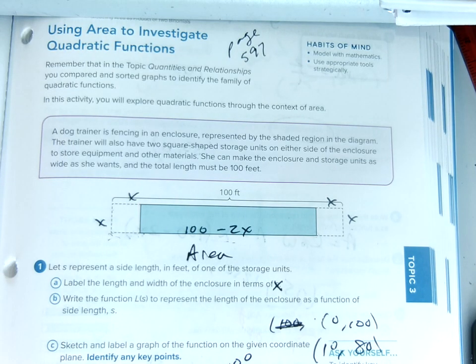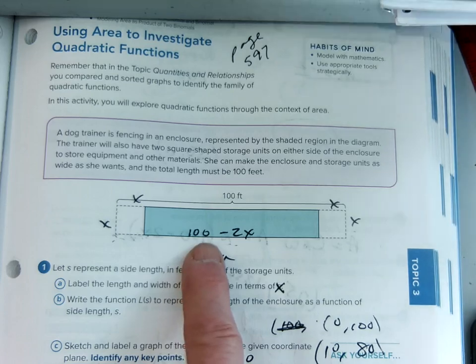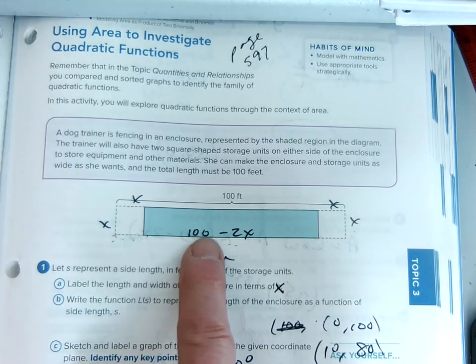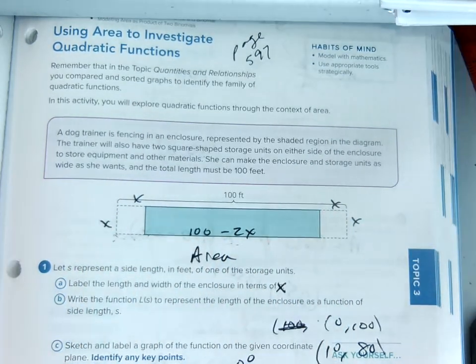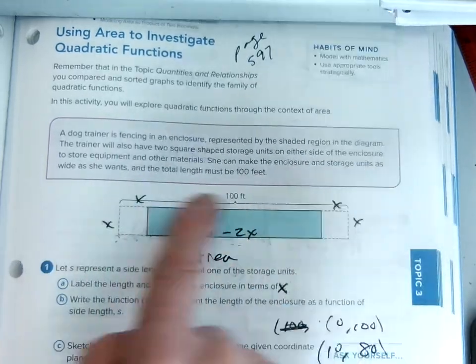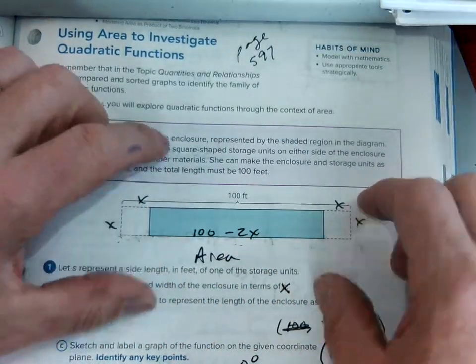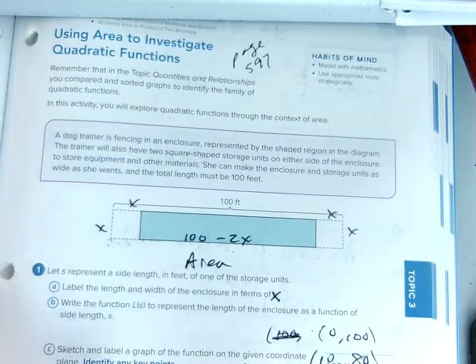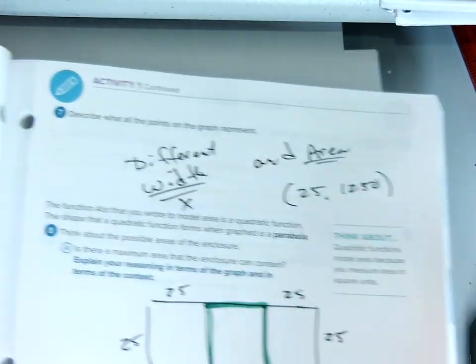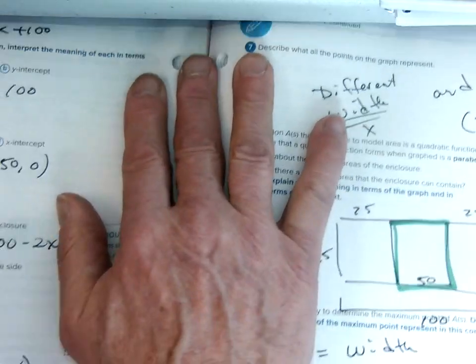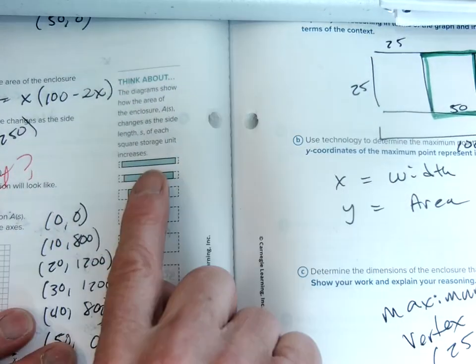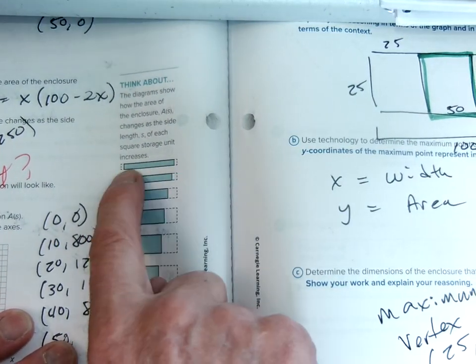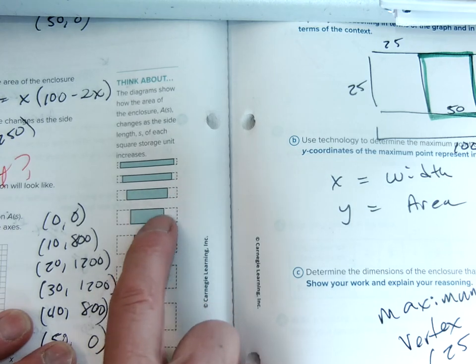A farmer can build this area. Actually, it's a dog trainer, not a farmer. And they want squares on the ends, okay? So you get 100 feet here, but as the squares get bigger on the end, then this piece gets smaller. On the other page, they show a picture of all the different ways you can make it. You could have small squares on the ends and a long piece here. So you can build all of these different pins.